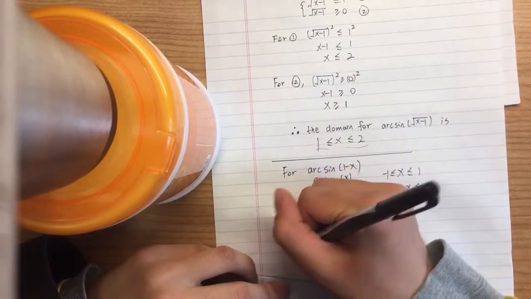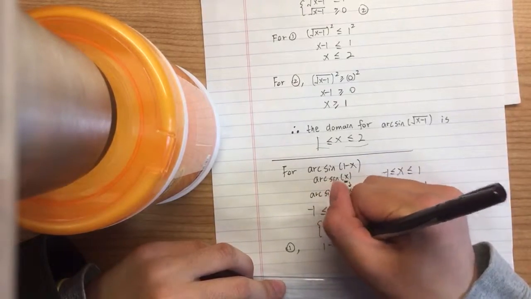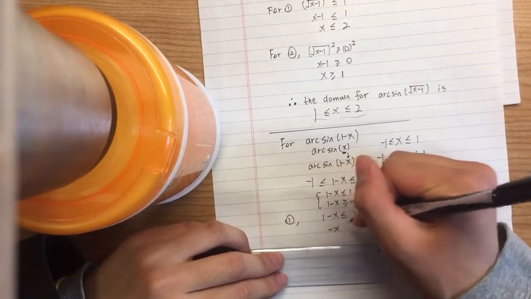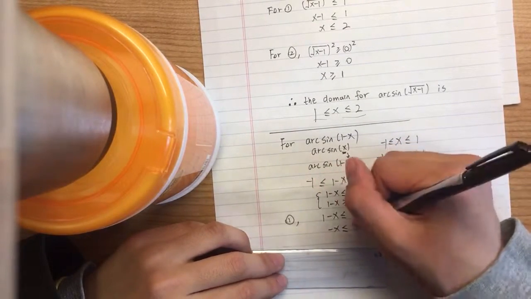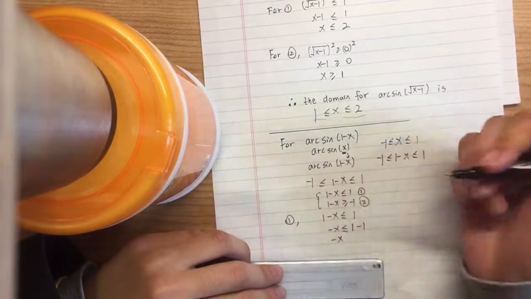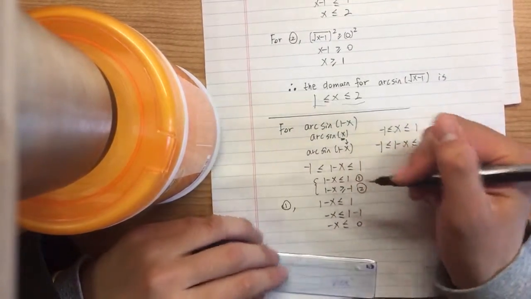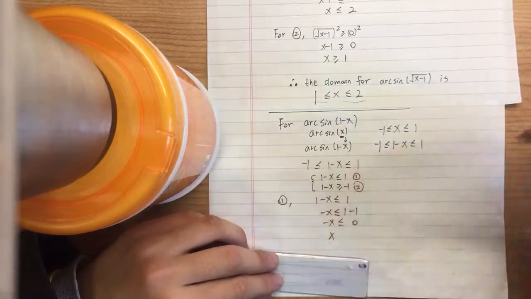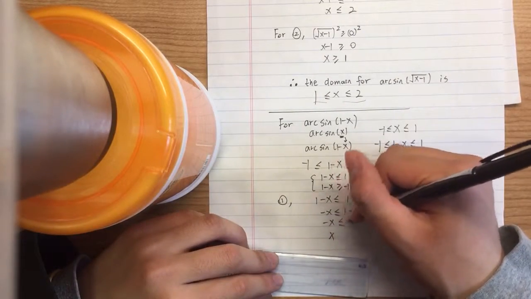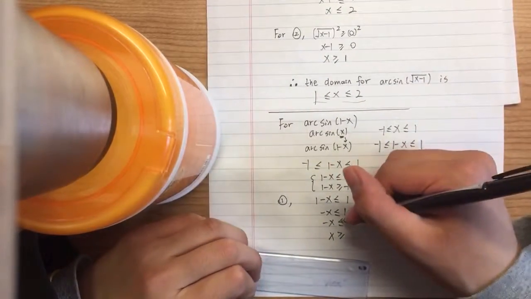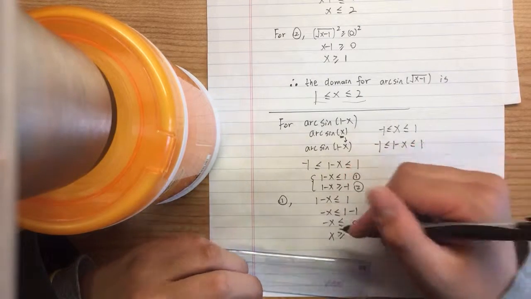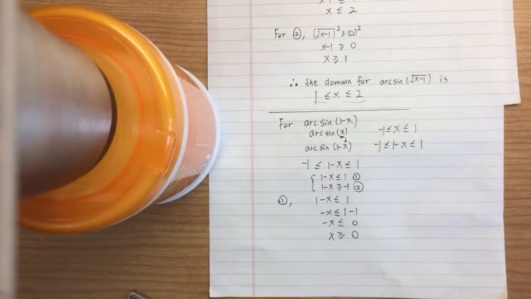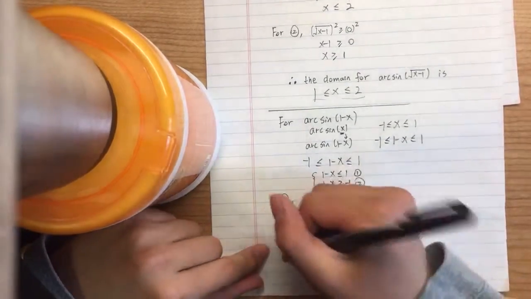For the first one, 1 minus x smaller than and equals to 1. So minus x smaller than and equals to 1 minus 1, so minus x smaller than and equals to 0. And we need to change the sign, so we change this negative sign to plus sign, and we need to change this sign also, from smaller than and equals to greater than and equals to. So x is greater than and equals to 0.